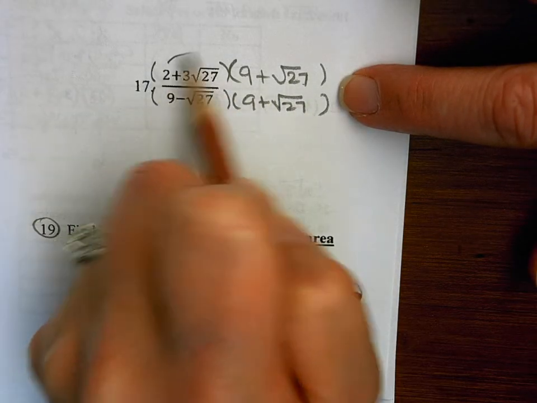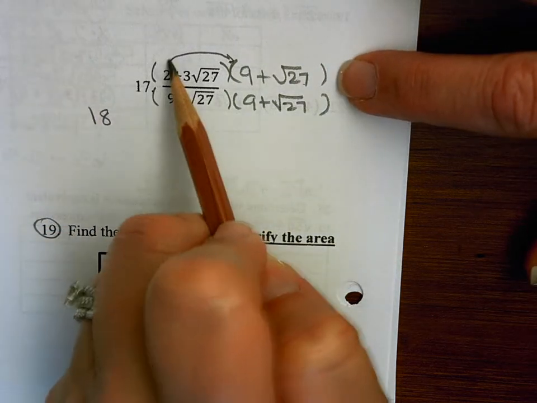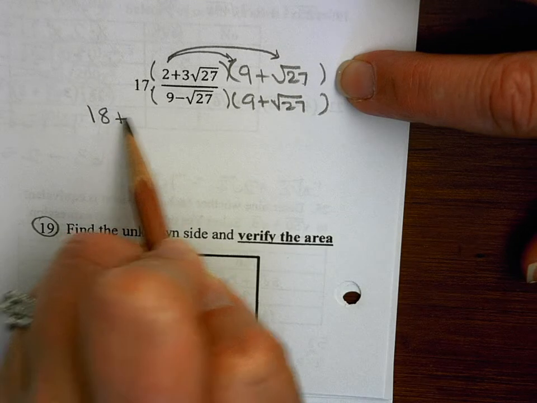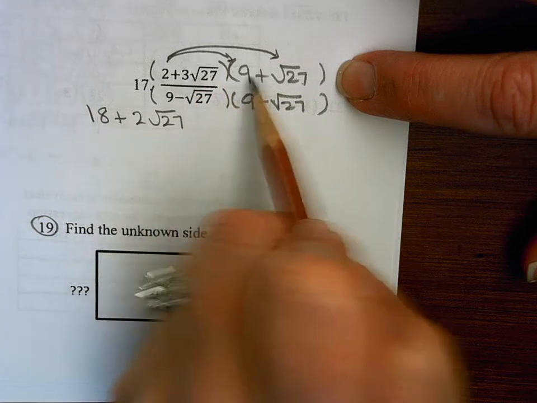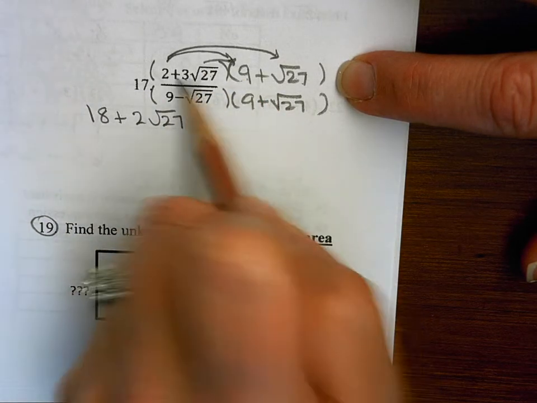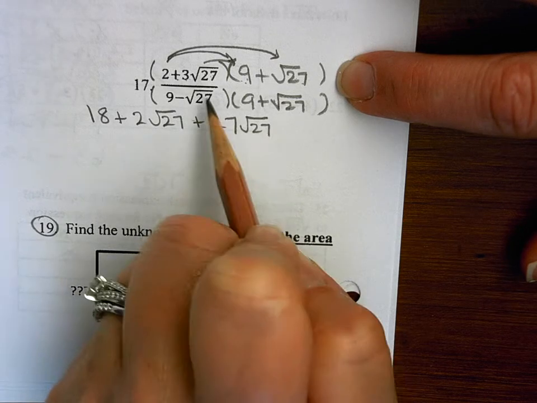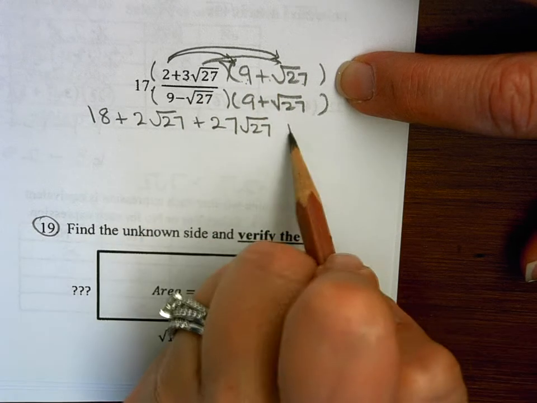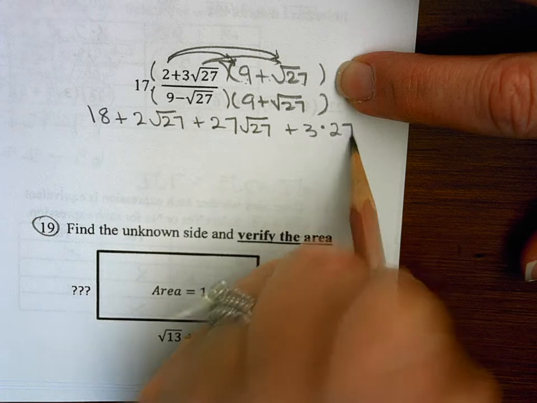So I'm going to multiply the 2 to the 9, and then the 2 to the root 27, so it's really multiplying to the 1 in front. And then now I'm going to multiply this to both of these. So 3 root 27 times 9, so the 3 and the 9 get multiplied. And then the 27 stays the same. And then now I'm going to multiply these together. So 3 times the 1 in front, and then root 27 times itself is just 27.